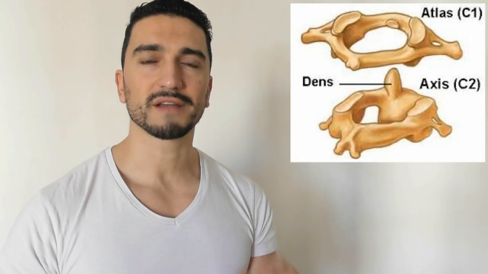First thing, atlas and axis, the first two vertebrae: you crack them, or rather adjust them, in lateralization. That means in this way, right? No side bending in there. If you want to manipulate the lower cervical, you have to side bend.